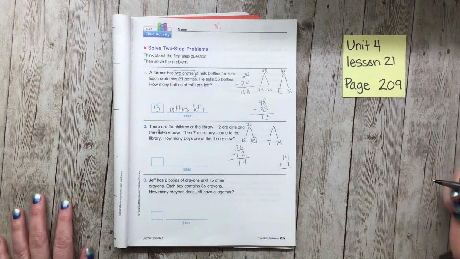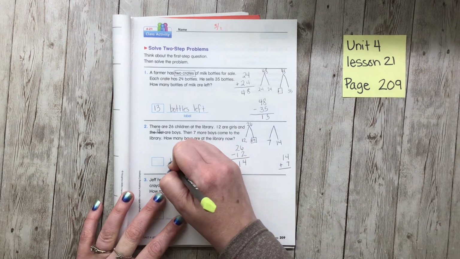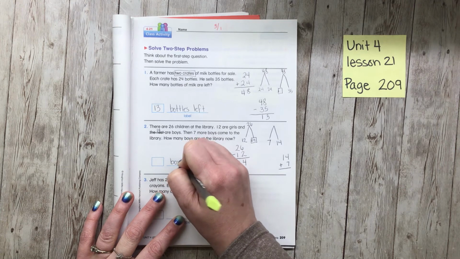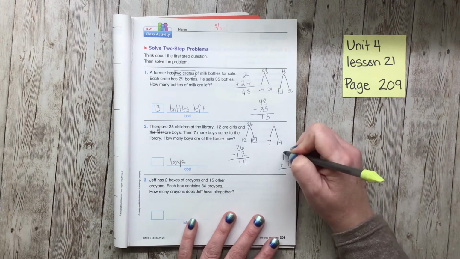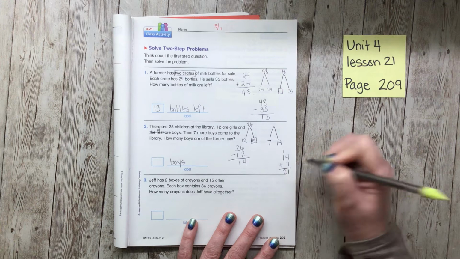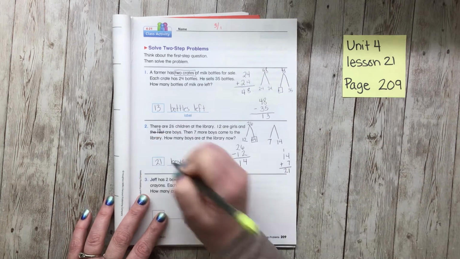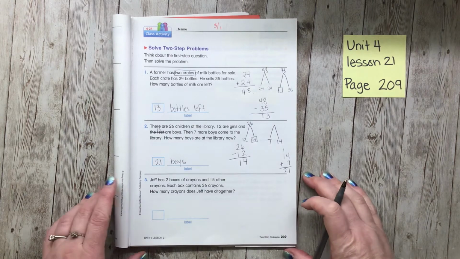Go ahead and put your answer in the chat. Yeah, this is a pretty easy one. So we have 21 boys total.